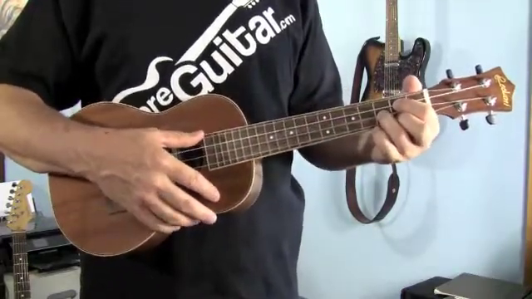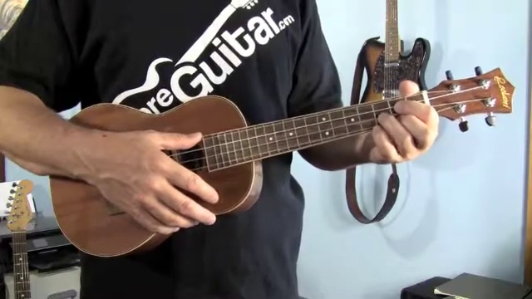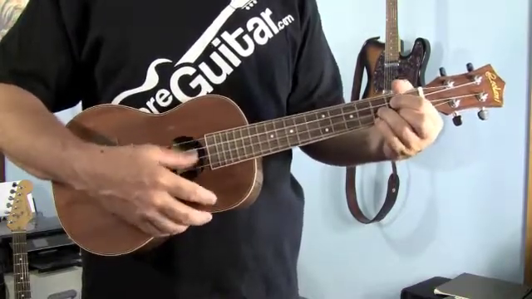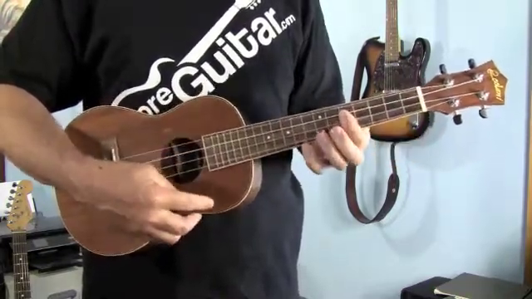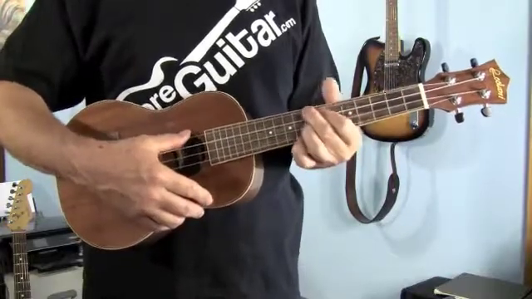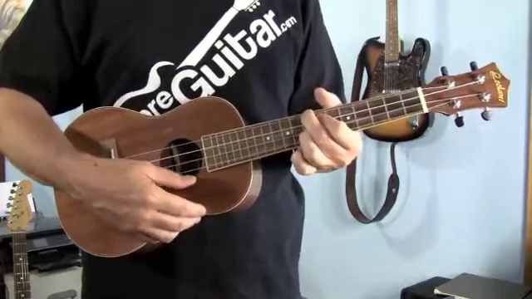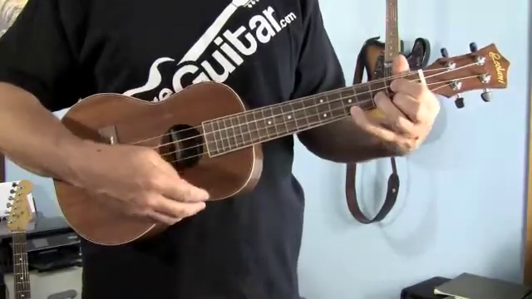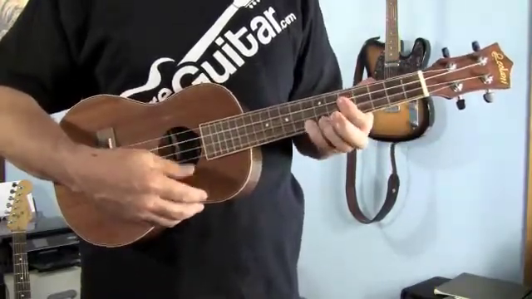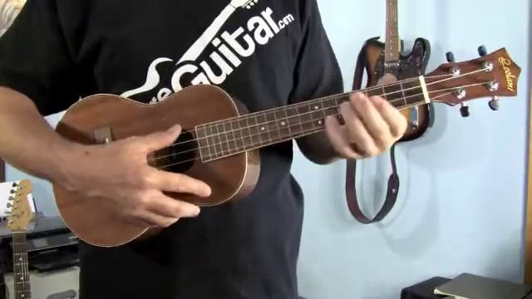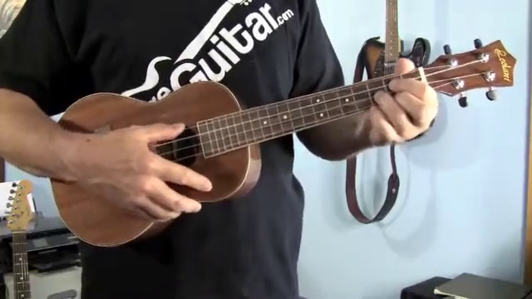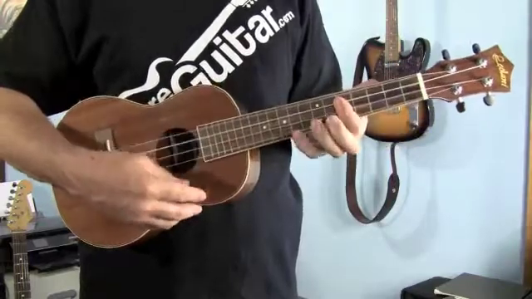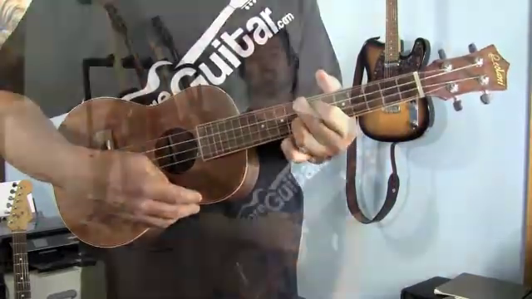1 and 2 and 3 and a 4 and a 1 and a 2 and a 3 and a 2. Hard to count and play. And then gradually speed it up. 1 and a 2 and a 3 and a 4 and a 1 and a 2 and a 1.